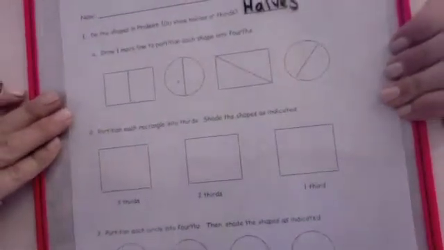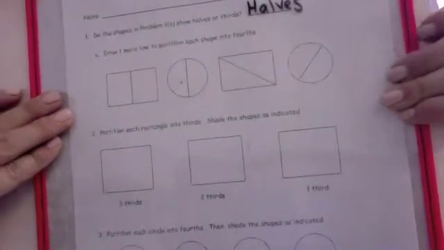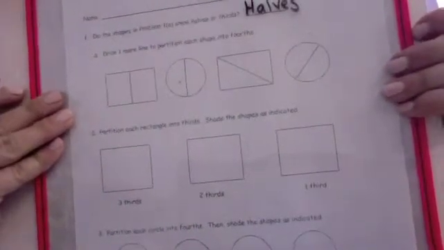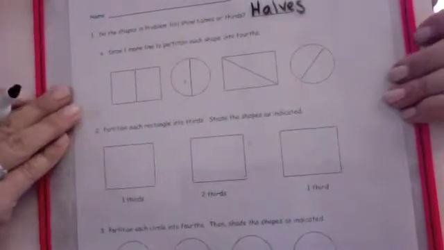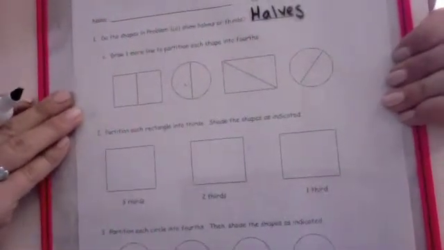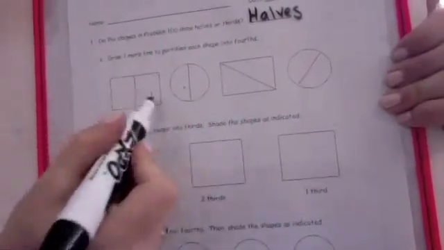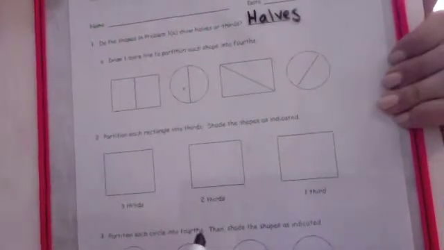And then it says, here for A, draw one more line to partition each shape into fourths. So now I'm asking myself, what does partition mean again? Partition means to divide, or we're going to split this shape into another set of equal shares. Now it wants us to divide each shape into fourths. We just noticed that all of these shapes are divided into half, and now we've got to take that into fourths.